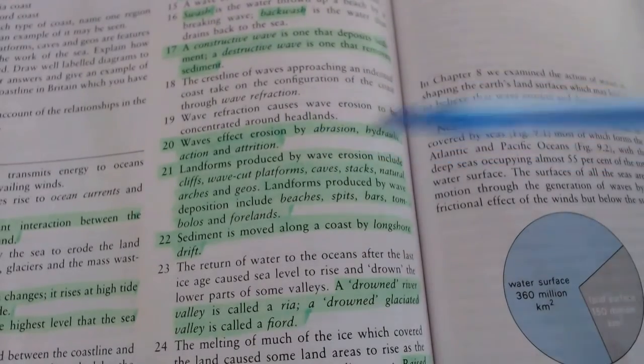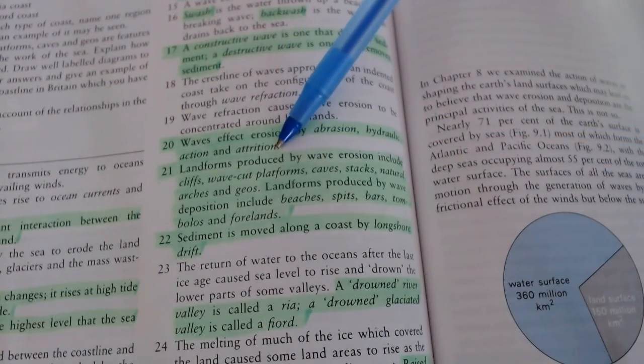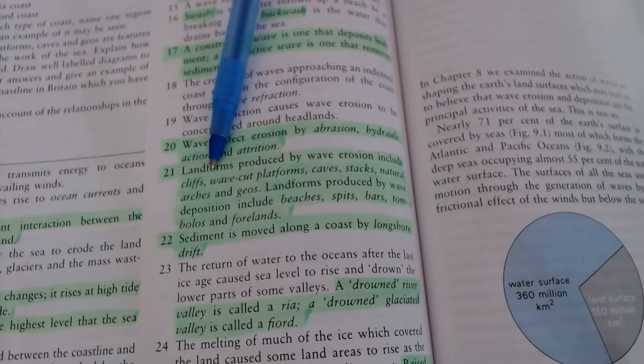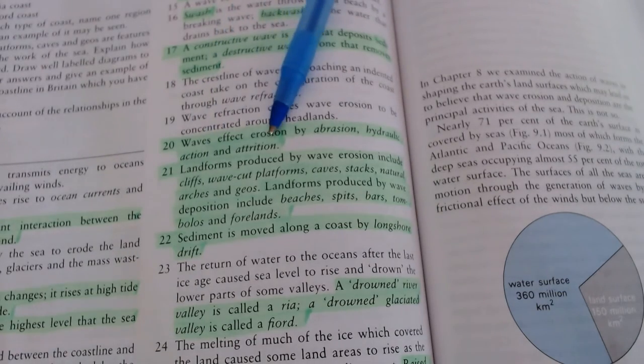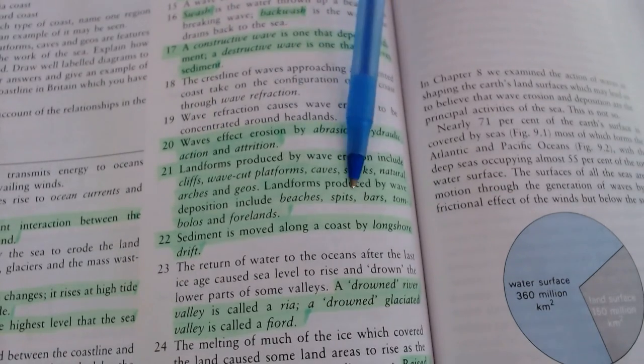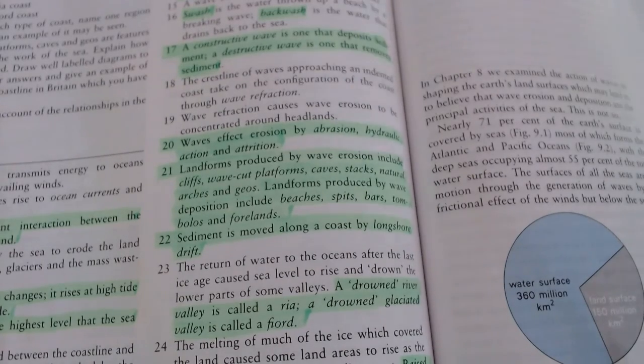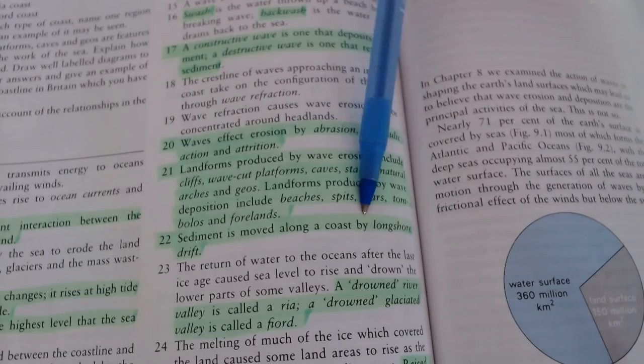Types of erosion: abrasion, hydraulic action, attrition. Number 21 is important. It lists all the erosional landforms and then all the depositional landforms. So again, you need to be very clear on which are caused by erosion and which are caused by deposition. Sediment is moved along the shore by longshore drift.